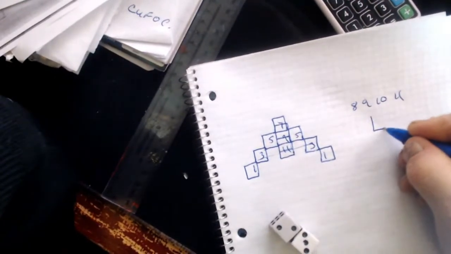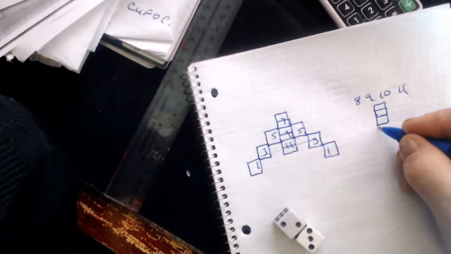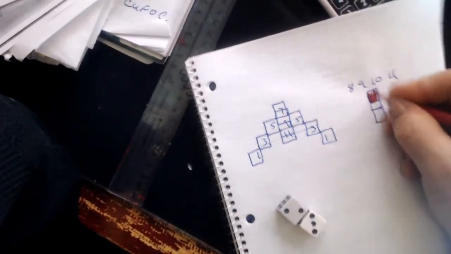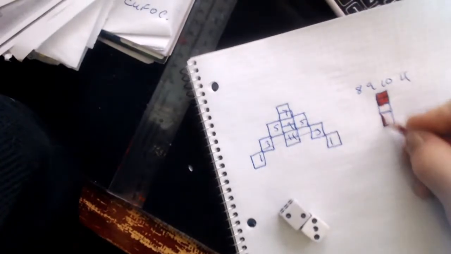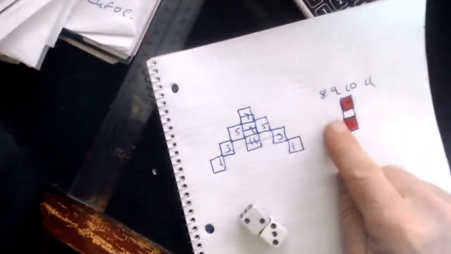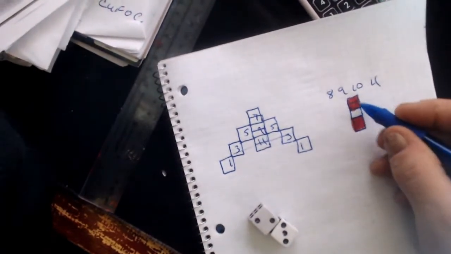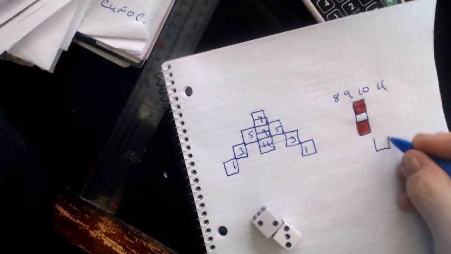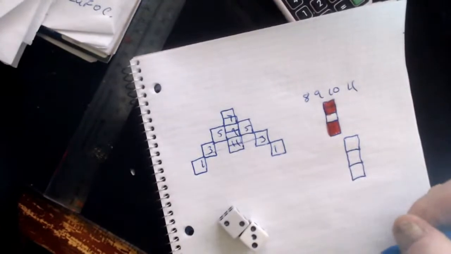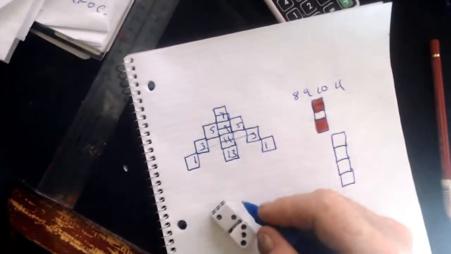The 8 will overlap the 7. Let me do it maybe this way. It'll be easier. Here's the 7. Here's the 9. This is what's left over from the 8. Let's do it again. 7, 9, 11. Last row, 13.